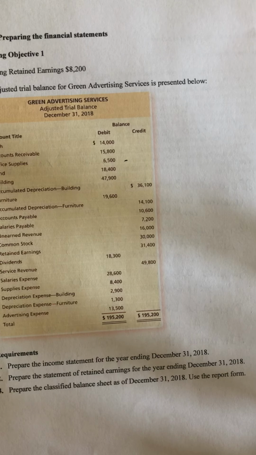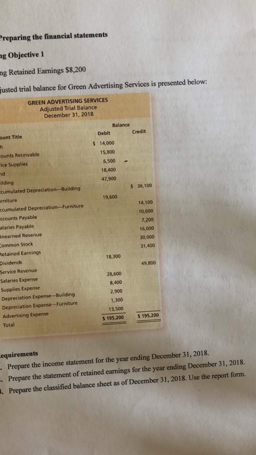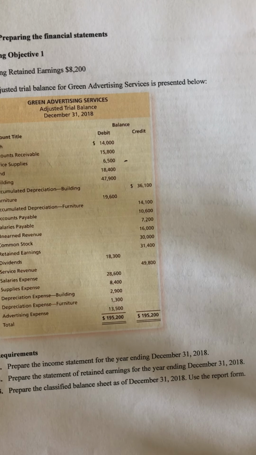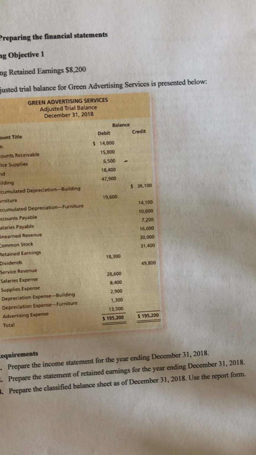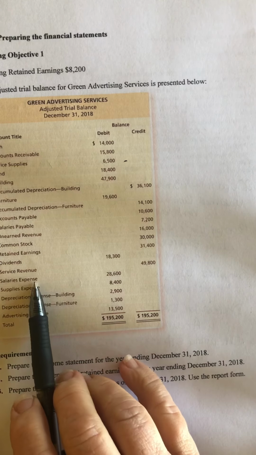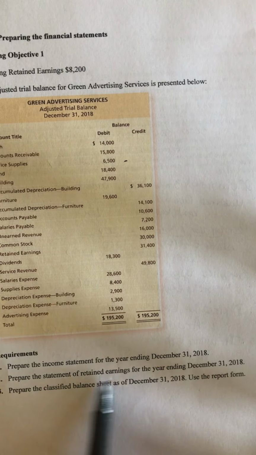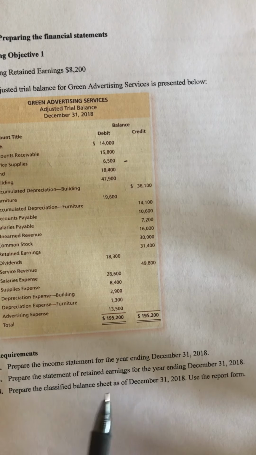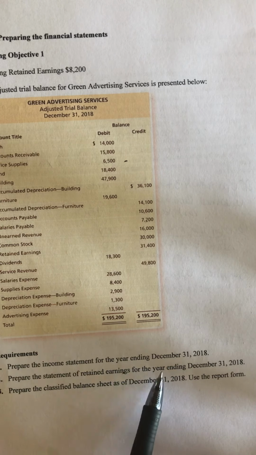416. So for this one, based on the adjusted trial balance, we have to prepare an income statement, a statement of retained earnings, and a classified balance sheet. So this one's a little bit longer. All right, the first thing we need to do is income, because we need to have net income so that we can do the statement of retained earnings. And we have to do the statement of retained earnings so we have retained earnings so that we can do the balance sheet.